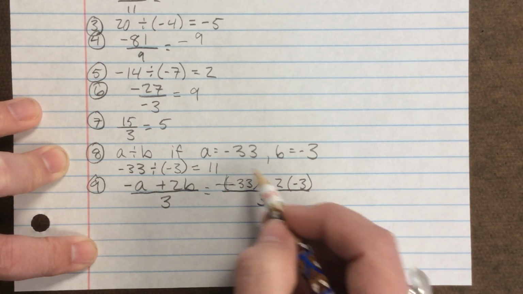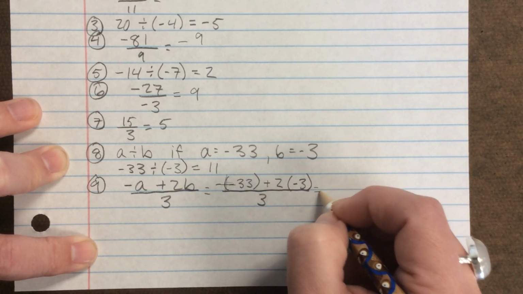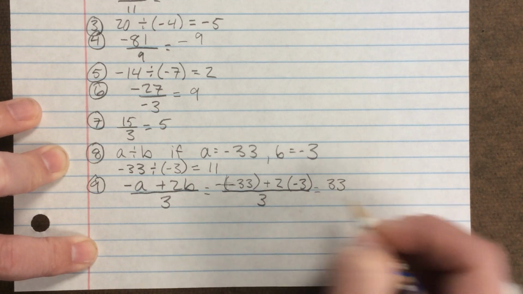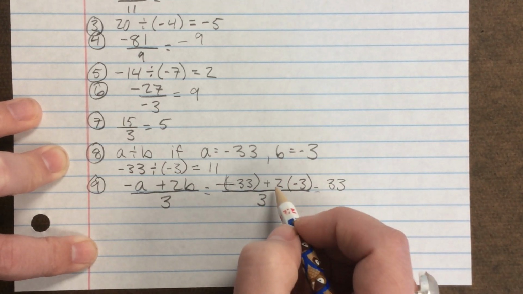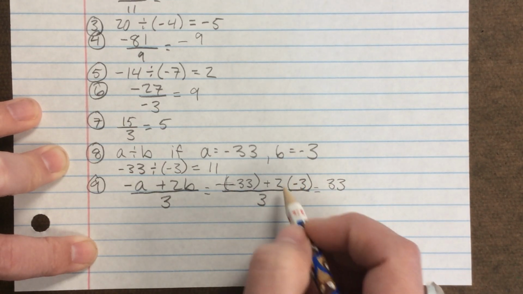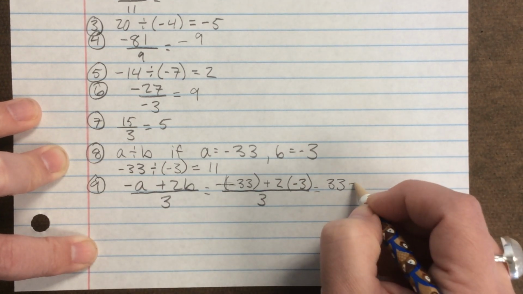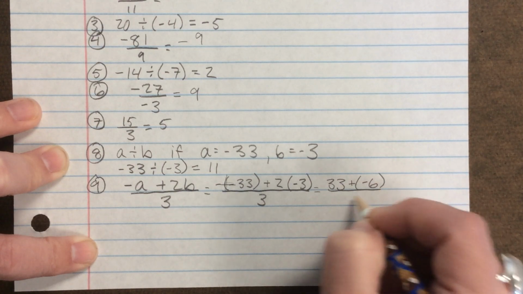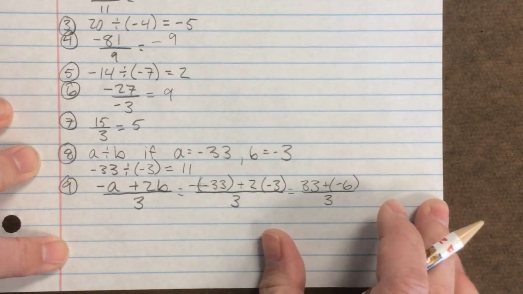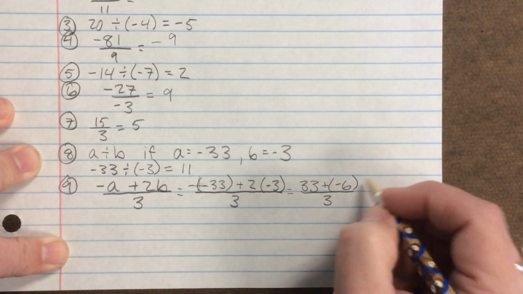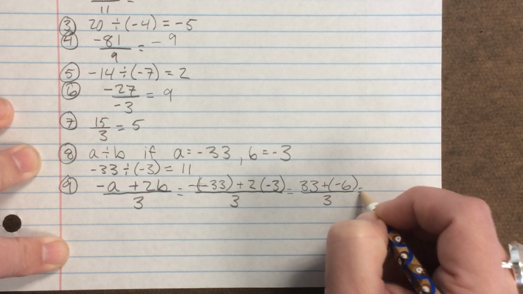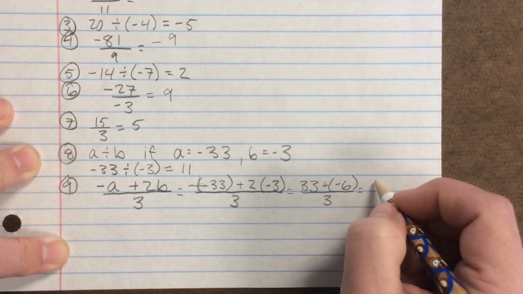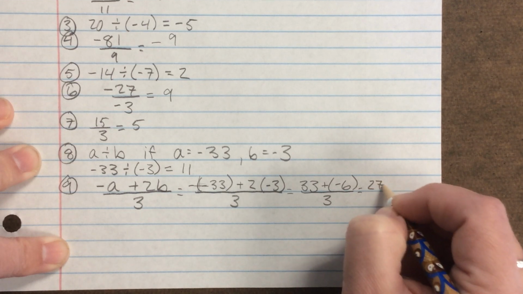So next math, we've kind of taken care of those parentheses. That becomes a positive 33, and then if we do this multiplication, 2 times negative 3 is negative 6, all divided by 3. And then 33 plus negative 6, or 33 minus 6, however you want to look at it, is 27.